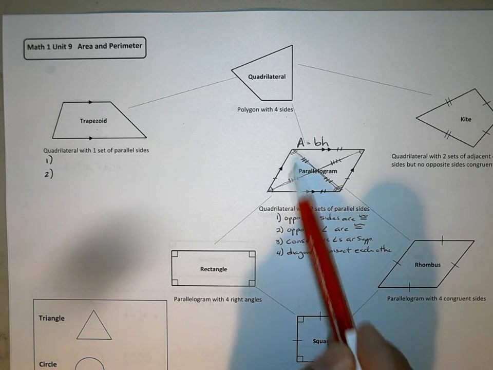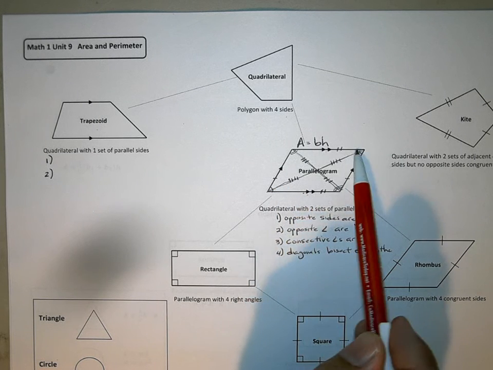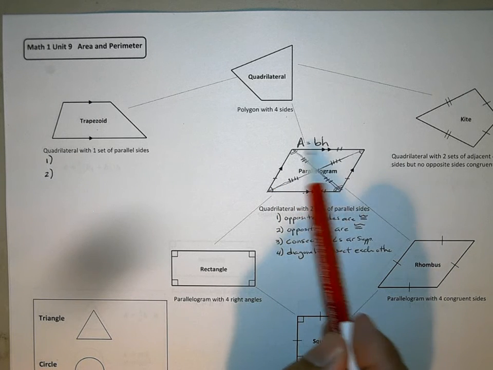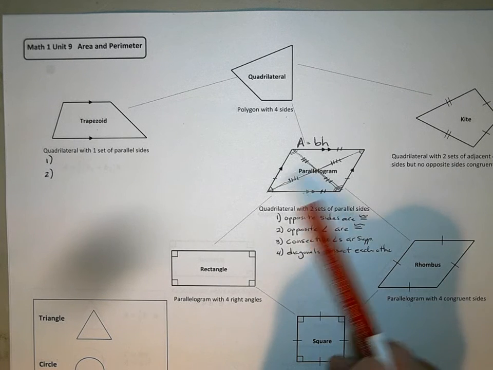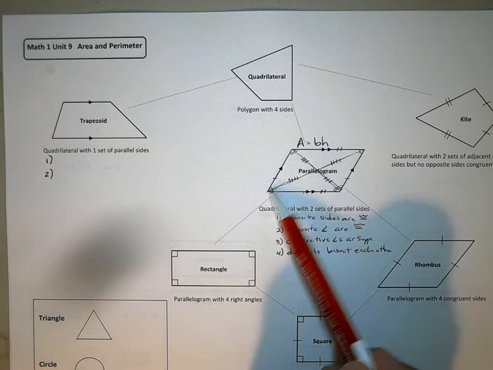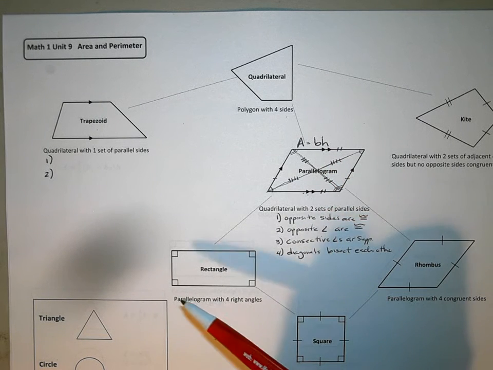Consecutive means next to each other. So these two angles are next to each other, so they're supplementary. These two angles are next to each other. They're consecutive, so they are supplementary, which means opposite angles are congruent. These two angles are congruent, and these two angles are congruent.